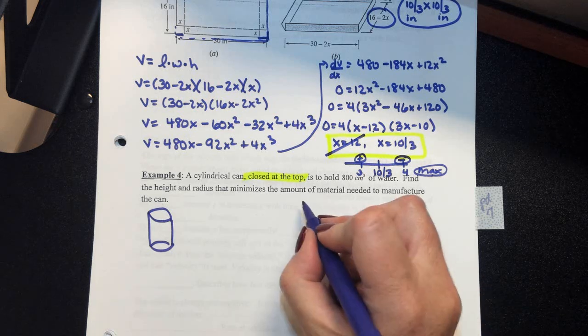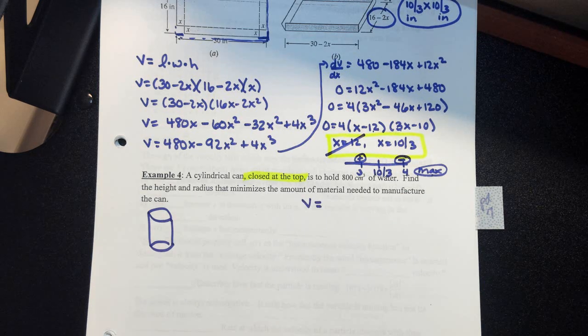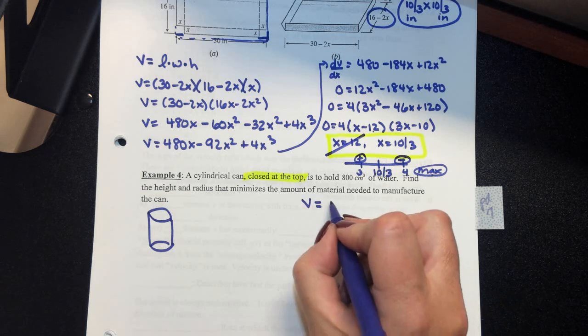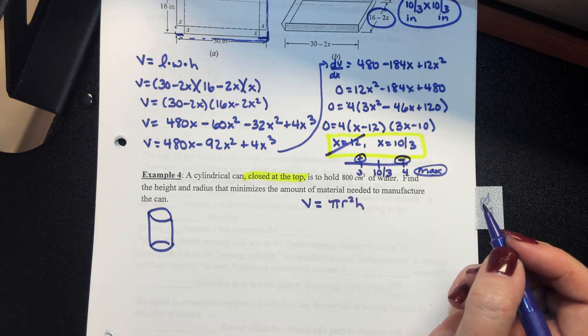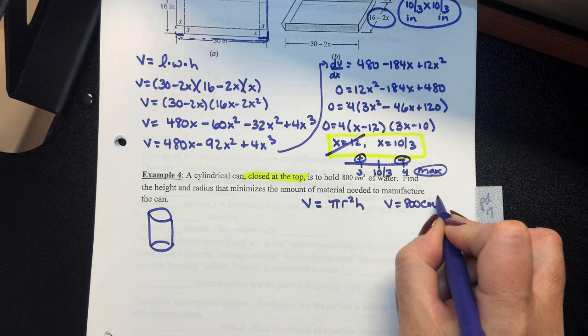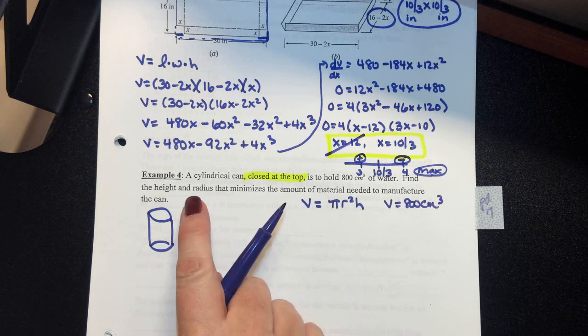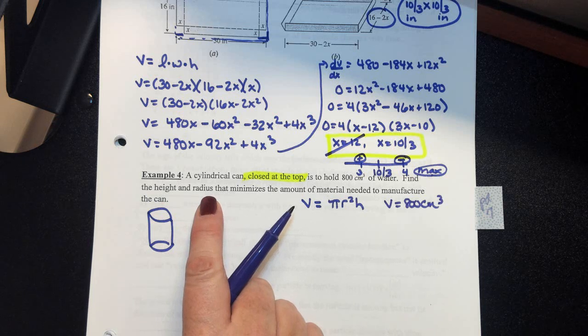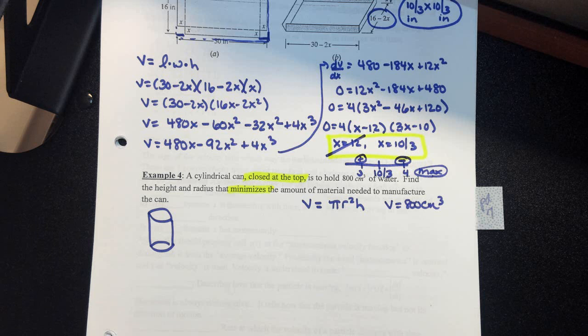So now the volume of a cylinder. Do you remember that particular formula? Pi r squared times h. So in this particular case, I know that my volume is equal to 800 cubic centimeters. Find the height and the radius. So I'm solving for the height and the radius that minimizes the amount of material needed to manufacture the can.